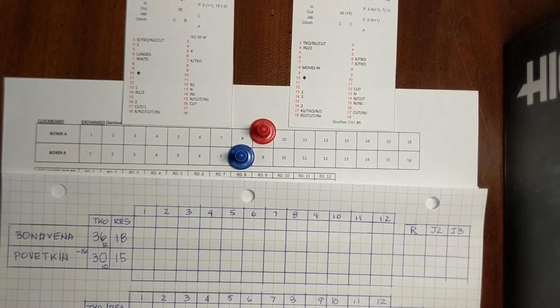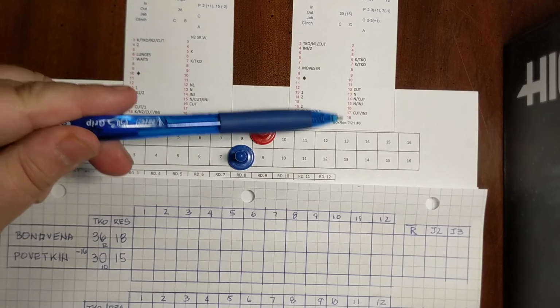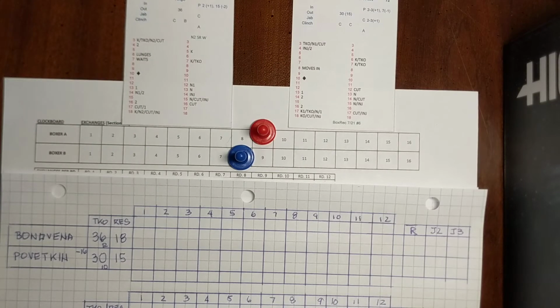Before I start rolling the dice, I just want to do a little prediction of how I think this fight will go based on their cards that we have out here. As I mentioned in the first video, due to the defensive ratings of both of these guys, they're really hard to put down. That reflects their real life tendencies. Povetkin's only lost 3 fights, and 2 of them were by knockout. So he's got 30 wins and 3 losses, so he's hard to put down.